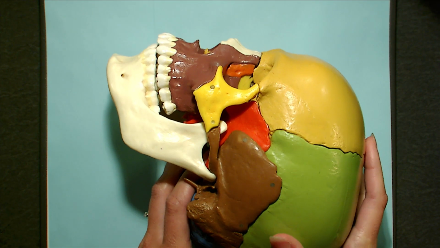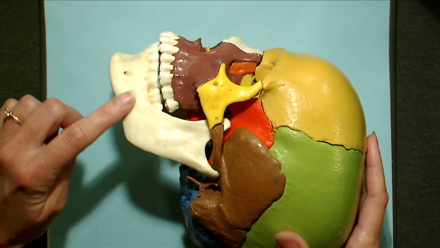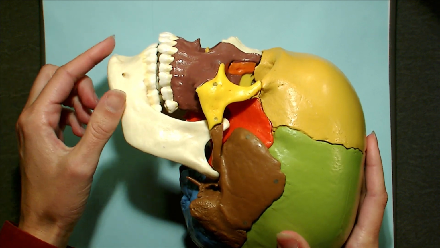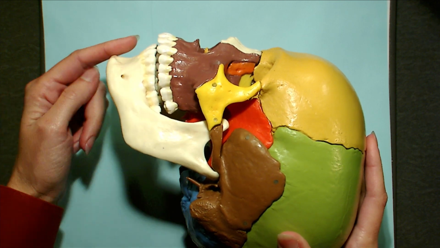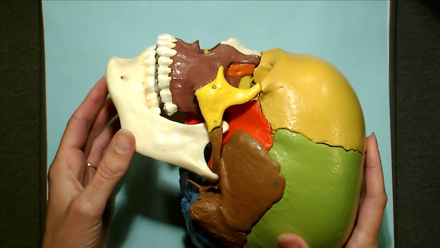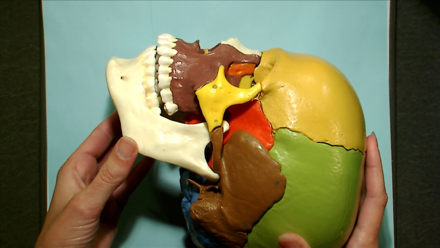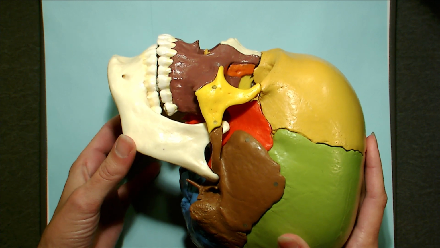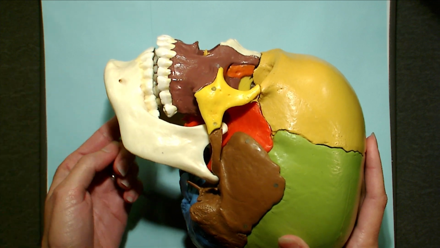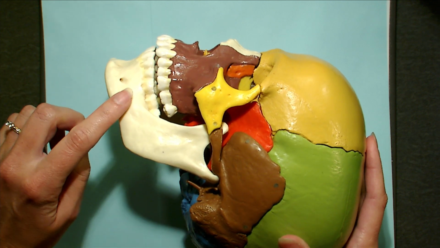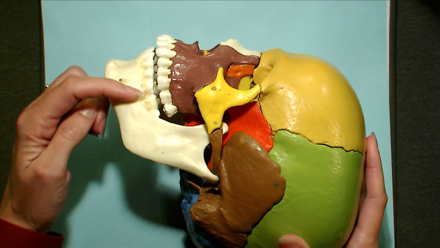Okay, so right here I have the skull on its side, and that brings us to one of the most important bones in the face, which is the mandible. Where my finger is tracing along the jaw is all made up of one bone known as the mandible. You can find it on your face by tracing along your jawline or your chin. The mandible holds the lower row of teeth.